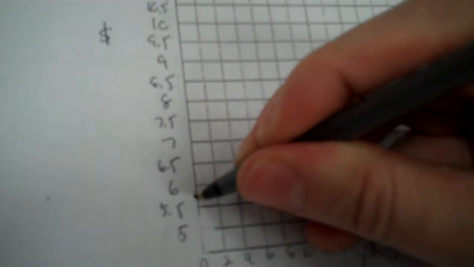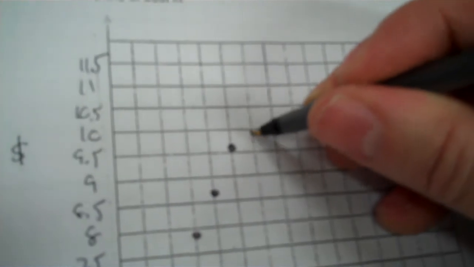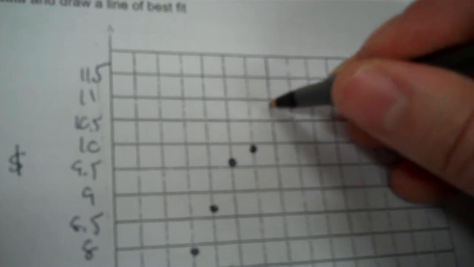Okay. So 0, 5.7. 2, 6.5. 4 is with 7 even. 6 is with 7.9, just basically right below the 8. 8 is with 8.7. 10 is with 9.6. 12 is with 9.9, right below the 10. 14 is with 10.8, just below between the 10.5 and the 11. And then 16 is all the way up to 11.5. Okay, there's a scatter plot.